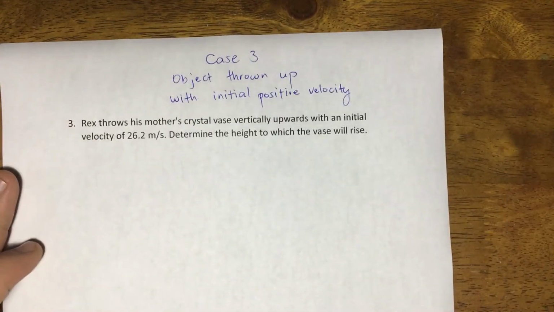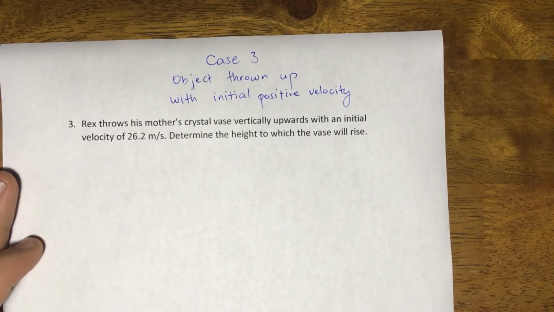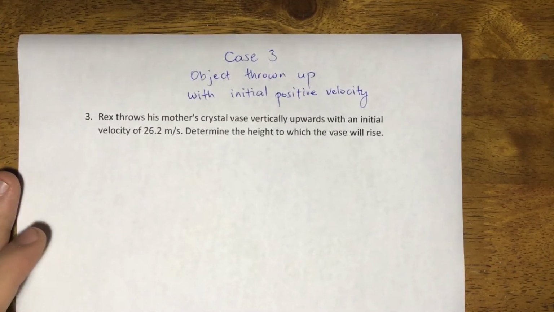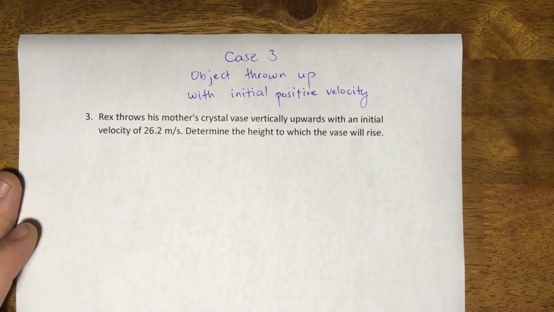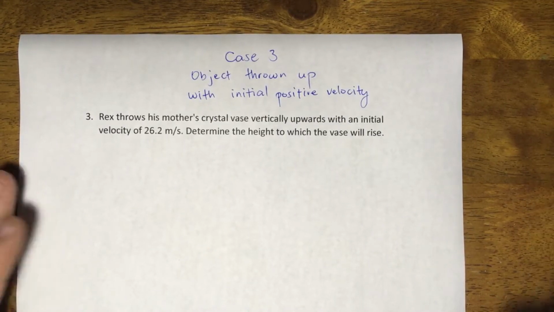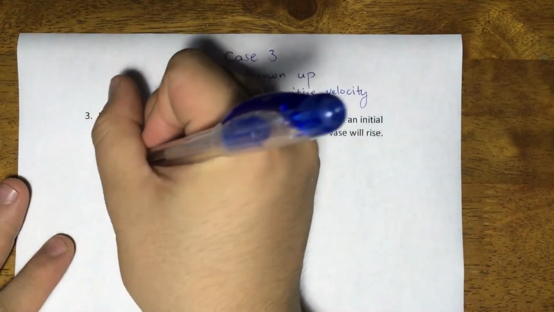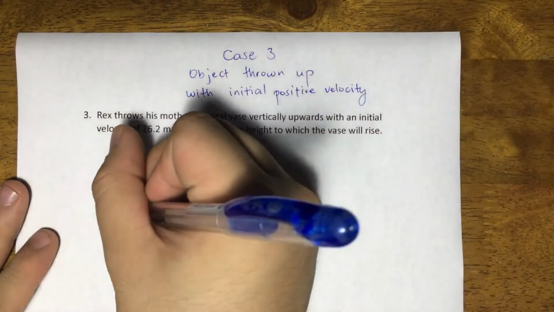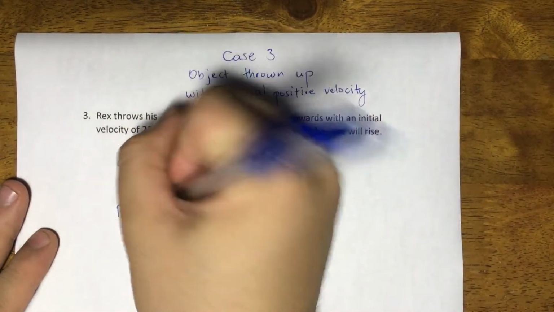Okay, Rex throws his mother's crystal vase vertically upwards with an initial velocity of 26.2 meters per second. Determine the height to which the vase will rise. I don't know why you would do that in real life. Must be angry at something, but anyway, let's check again. Given and required. Let's make it a sketch.